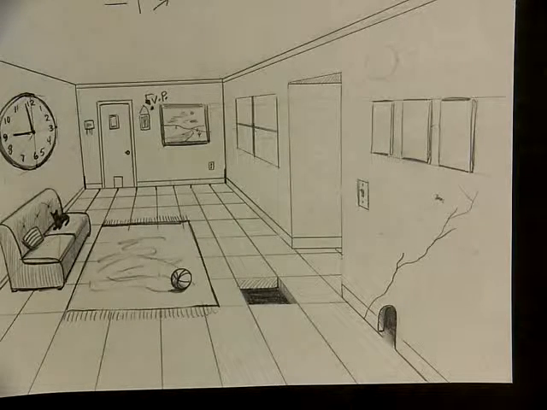And we're about out of time. So tomorrow we're going to get into 2-point perspective. Yay!